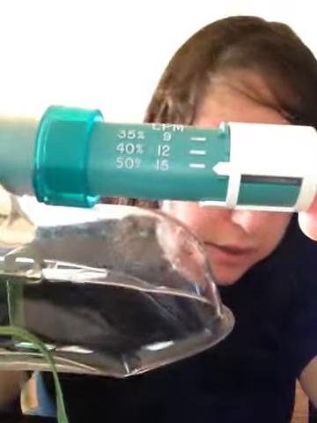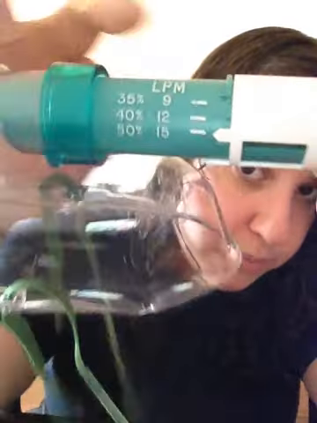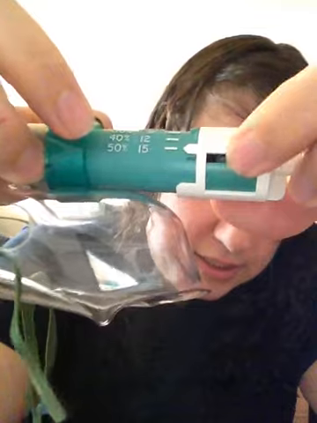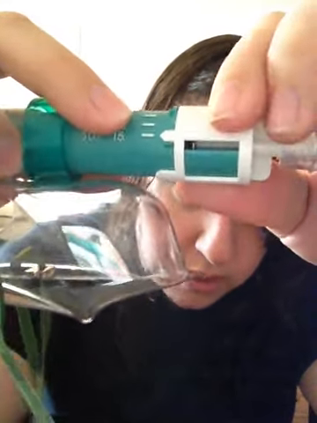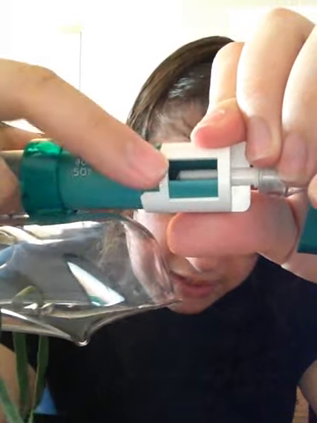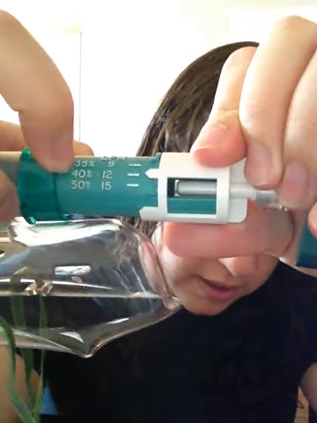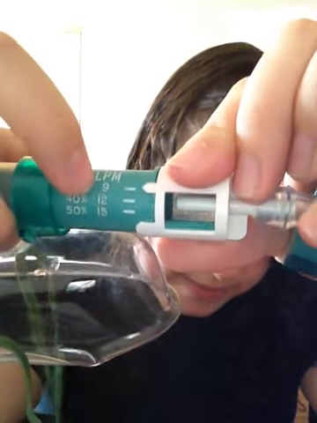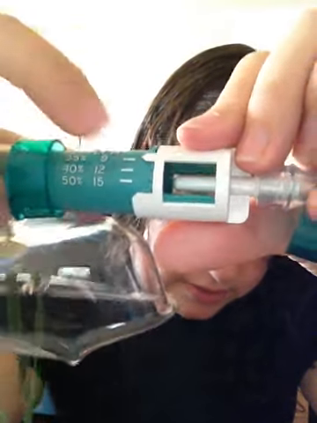So let me kind of show you guys. Right here, you're going to see the liters per minute and the FiO2, and here you're going to see the air entrainment. See, with the higher oxygen, it's a smaller port, but if I go up, it increases the amount of air entrained, and the oxygen level, the FiO2, goes down, and the liters per minute go down.